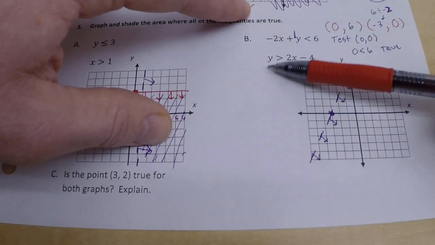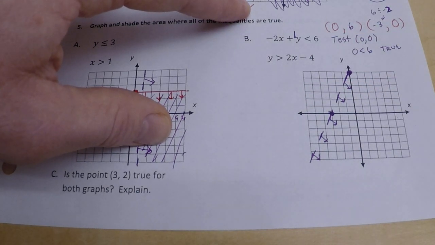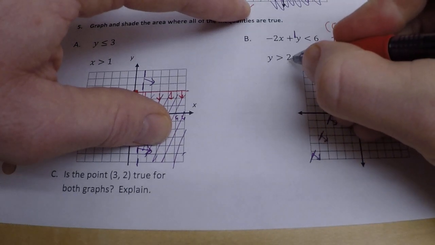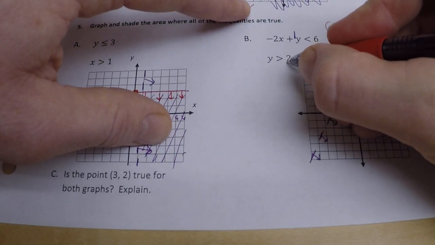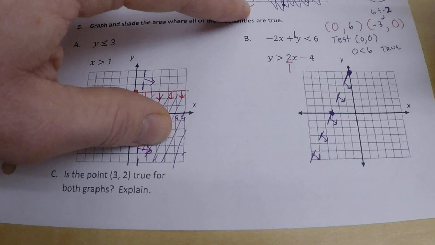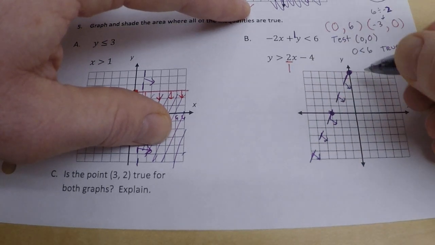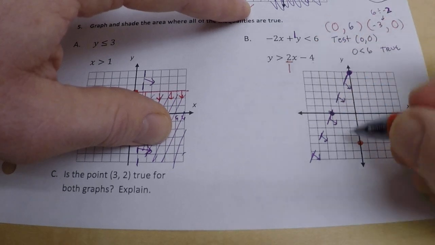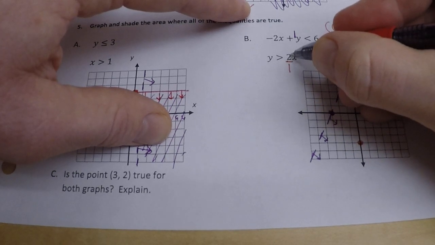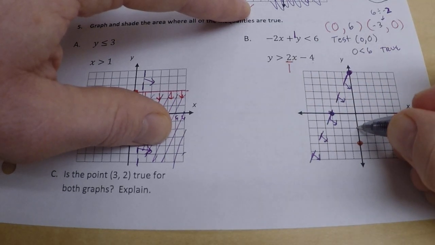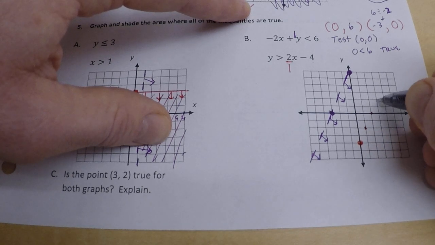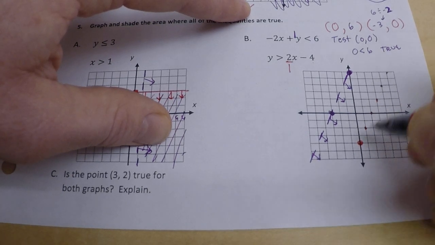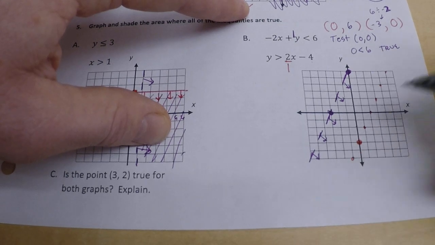The next one, this one's set up to do slope-intercept. The slope is 2, but that's the rise, so I need a run of 1. So I'm going to go to negative 4 on the y-axis. That's my y-intercept for this. From this dot, I go up 2, right 1. Up 2, right 1. You can keep doing that. Go backwards, down 2, left 1.